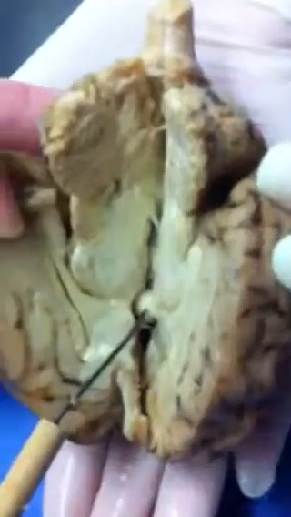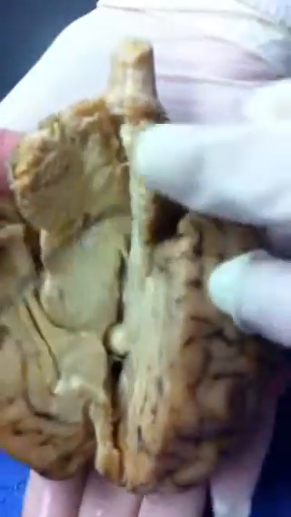This is the pituitary gland. This is the arbor vitae of the cerebellum. And then here, of course, is your spinal cord. This right here is the corpus callosum. And that is the portions of the sheep brain that we're going to show you today.